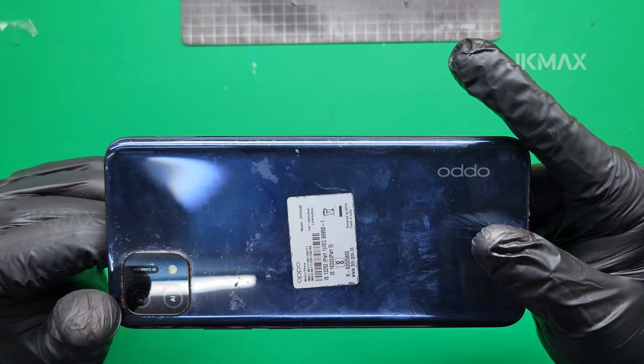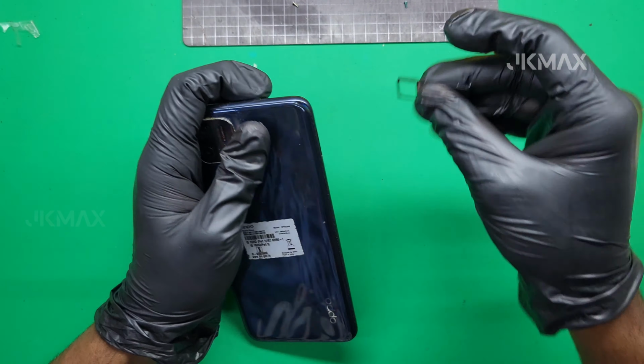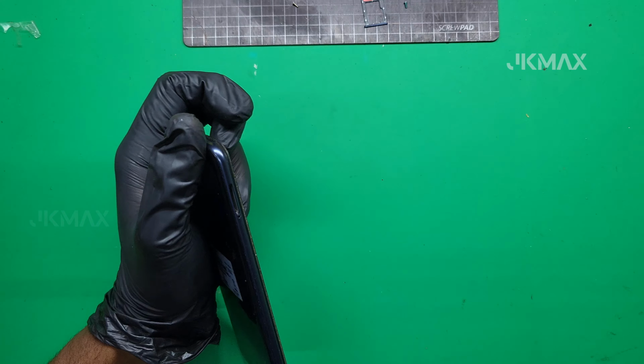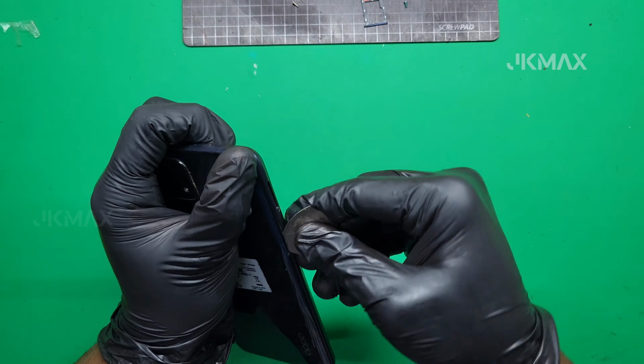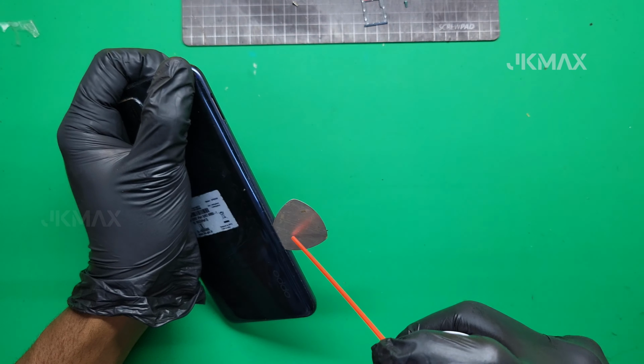Let's start by powering off the phone completely. Now, using the SIM ejector pin, remove the SIM tray. Next, gently pry open the back panel. Take your time and work around the edges.